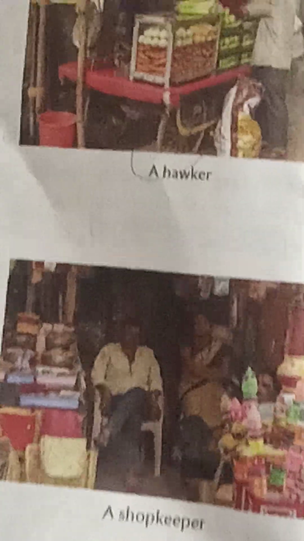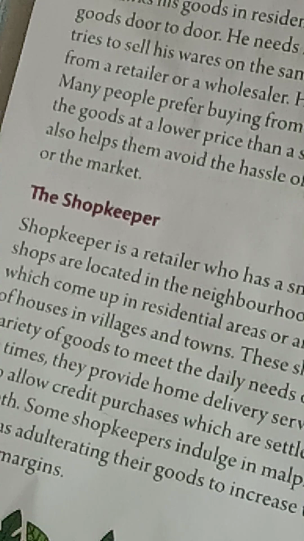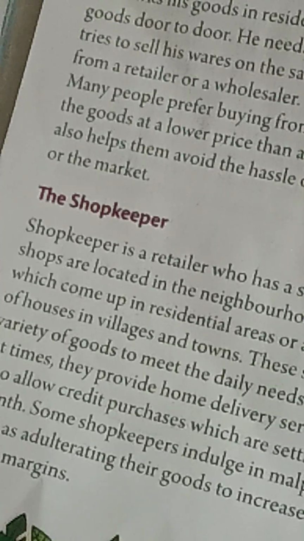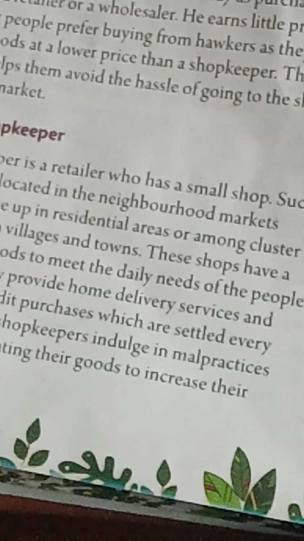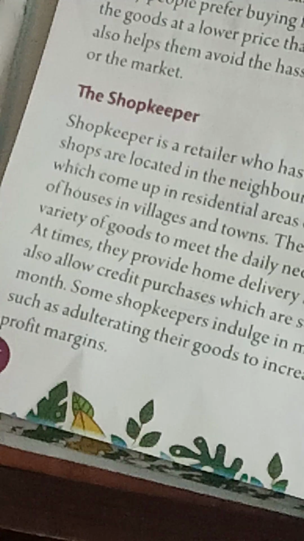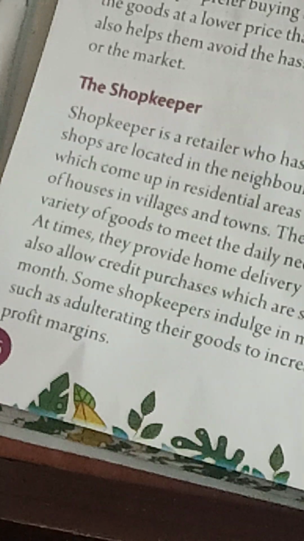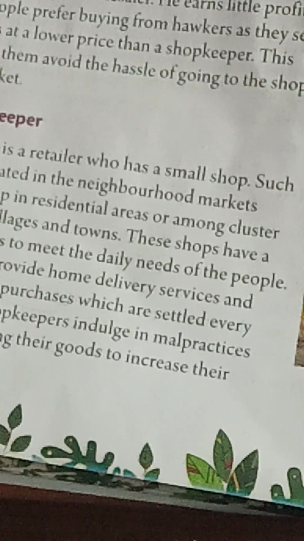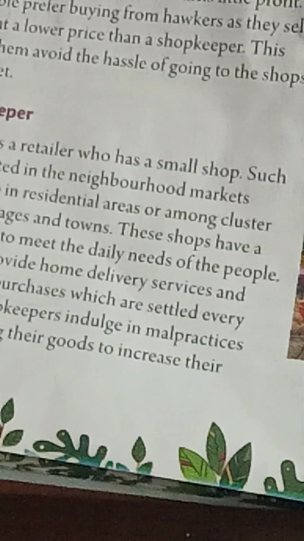So here we can see the advantages of the hawkers. So let's next see about the shopkeepers. A shopkeeper is a retailer who has a small shop. Such shops are located in the neighborhood markets, which come up in residential areas or among clusters of houses in villages and towns.